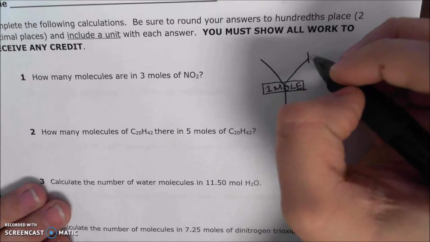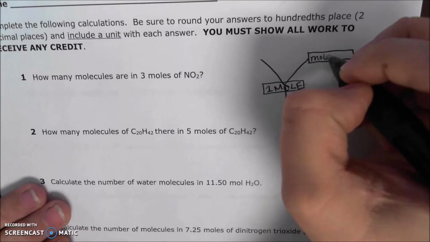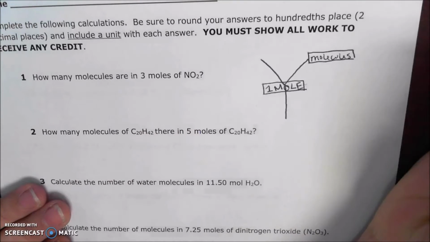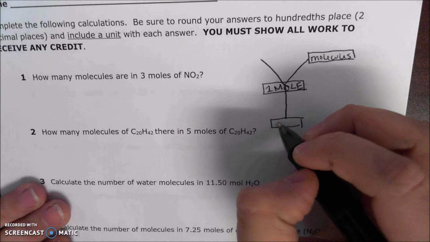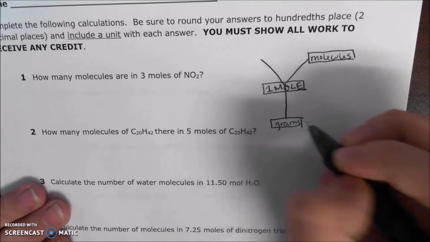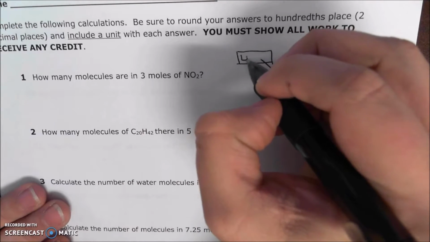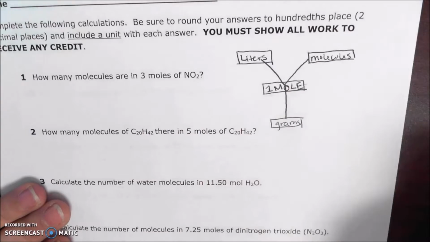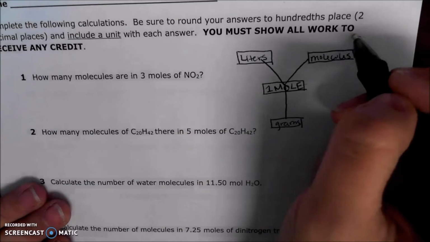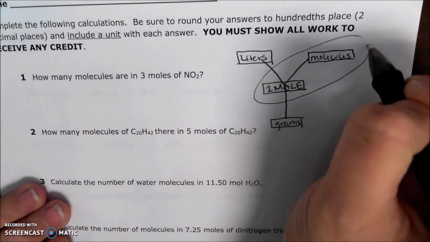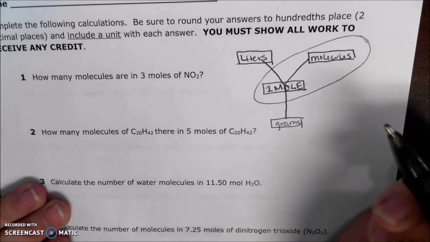Up in this corner over here, I want you to write molecules. Down here, we'll go ahead and write grams. And then up in this corner over here, we'll write liters. This is going to be the way you'll always set up your mole map. The only portion of the map that we're going to be using today is going to be right here. We're just going to be going from molecules to moles and moles back to molecules.